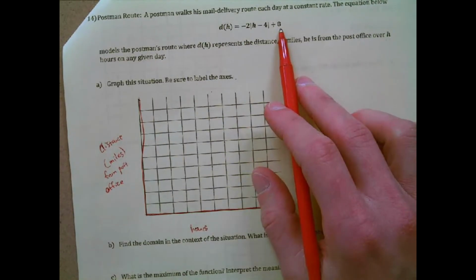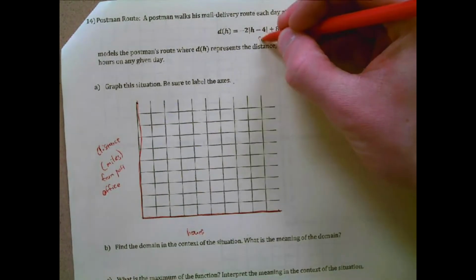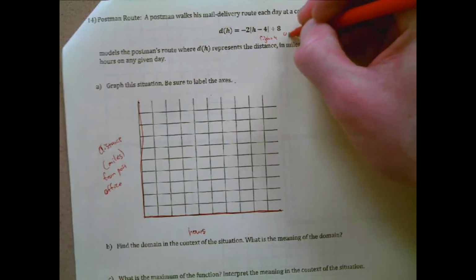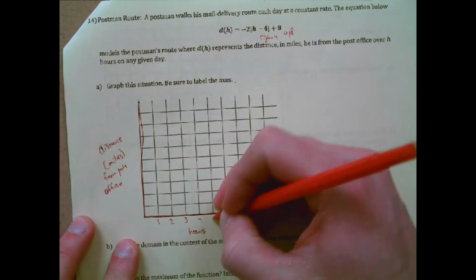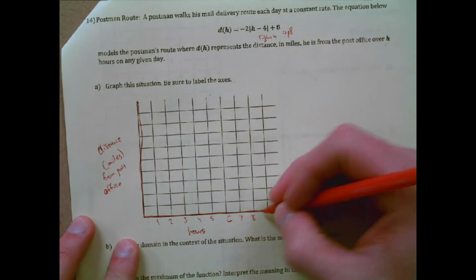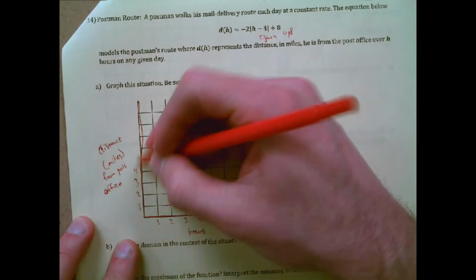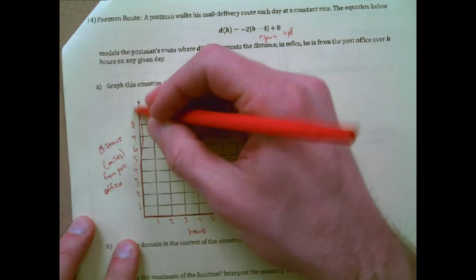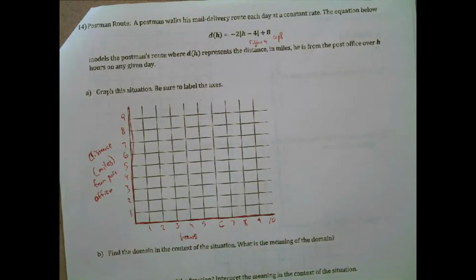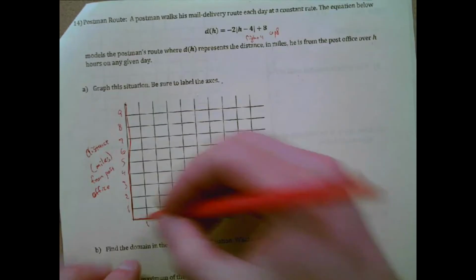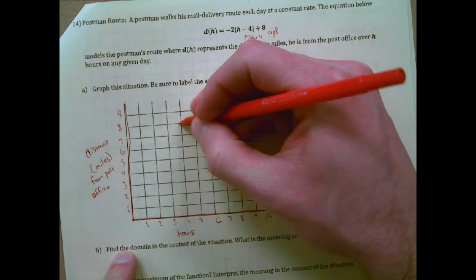Now, if you look here, we have to graph this thing. The transformations that I see here: we need to go right 4 and up 8. Let's see if I can fit that in my graph if I count by 1. So 1, 2, 3, 4, 5, 6, 7, 8, 9, and 10. And then I have to go up 8. 1, 2, 3, 4, 5, 6, 7, and 8. That is going to fit, so I only need to count by 1s on the x-axis and 1s on the y-axis. Here's the origin, 0, 0. So right 4, up 8. That is the vertex of my absolute value.